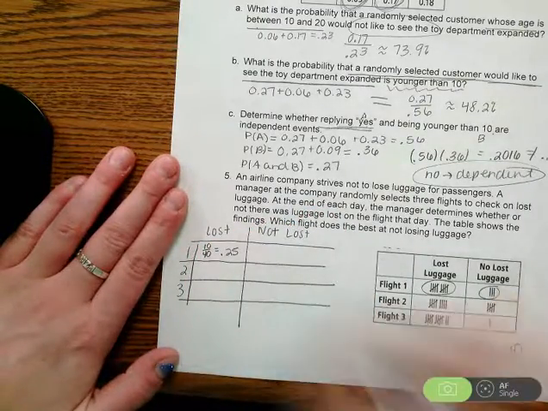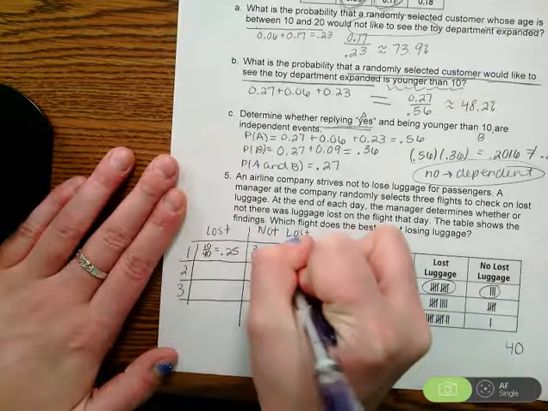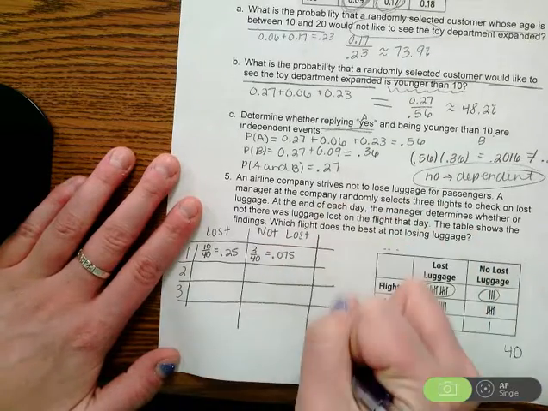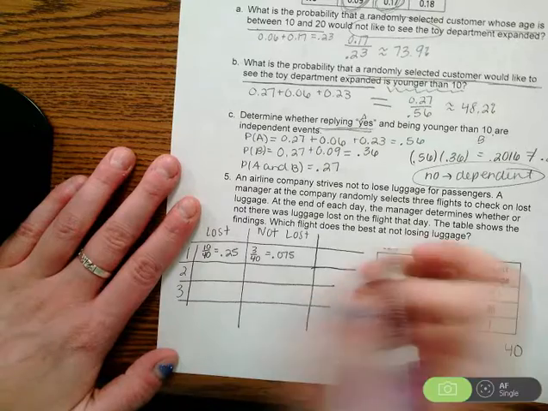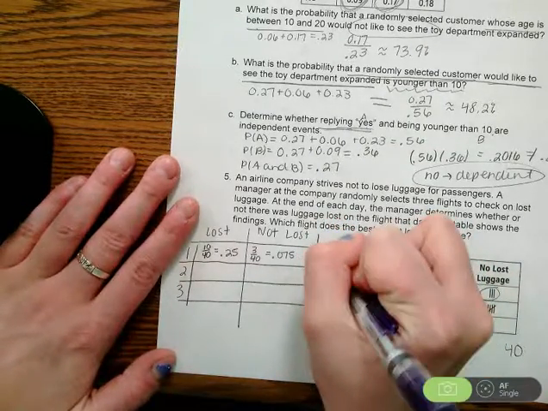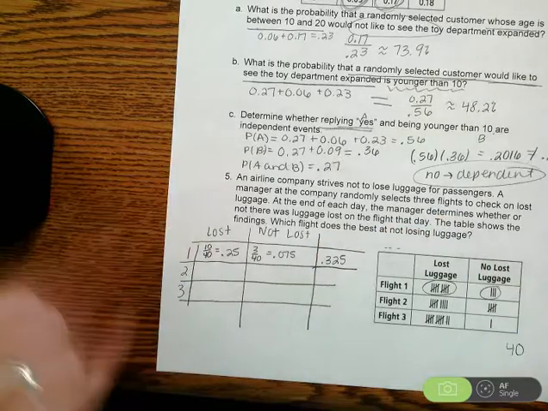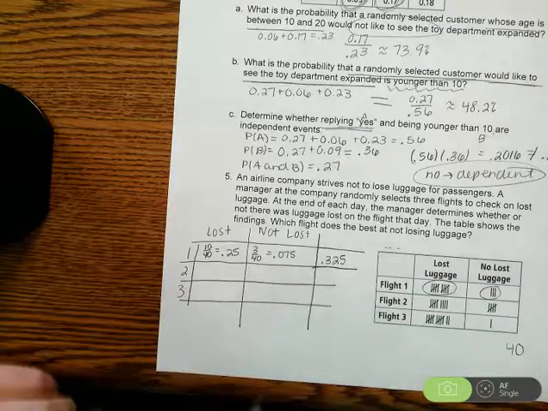And there were 3 out of 40 who said they did not lose their luggage, which is 0.075, okay? So that means 0.25 plus 0.075, that means 0.325, or 32.5% of the people that were asked were from flight 1.